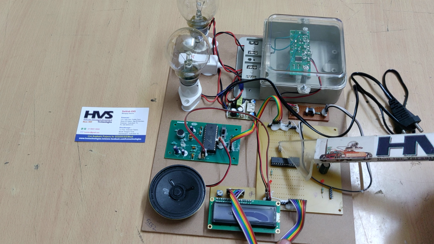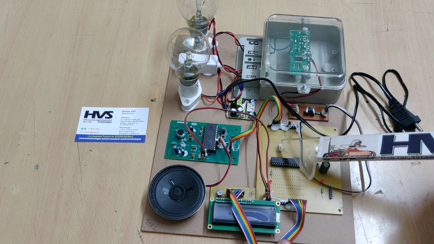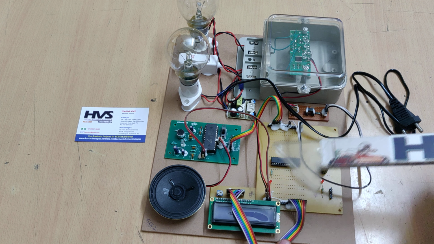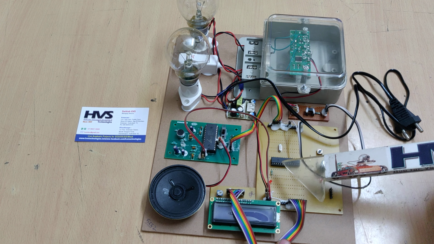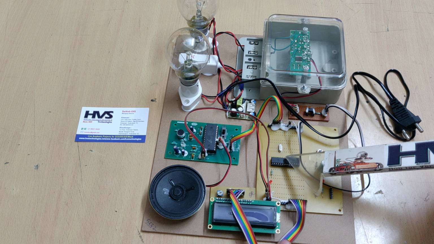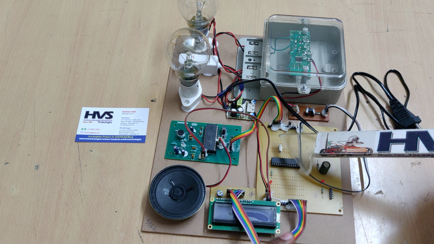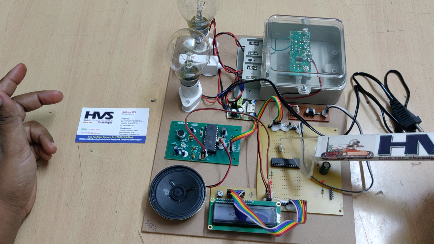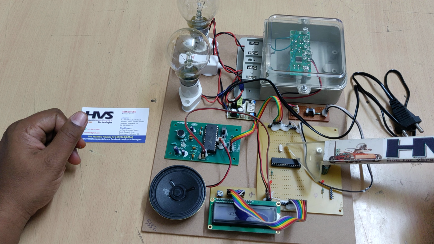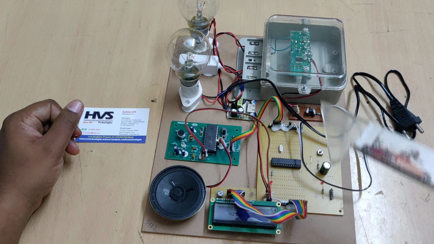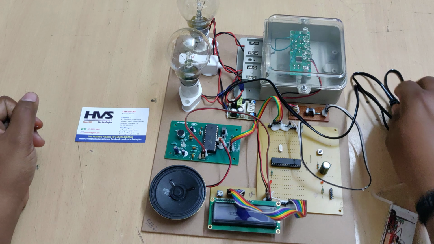The purpose of these oscillations is that we have provided the instructions to read the inputs and control the outputs. These instructions need to be executed based on the clock pulses. Per instruction, the controller needs one clock pulse. So when we provide 20 mega clock pulses per second, the controller can execute 20 mega instructions per second. So let us see the demonstration.